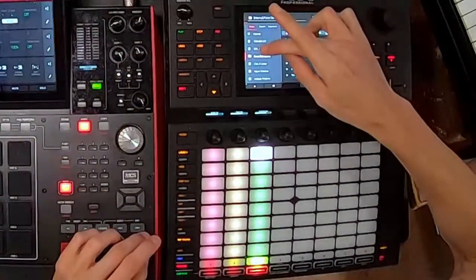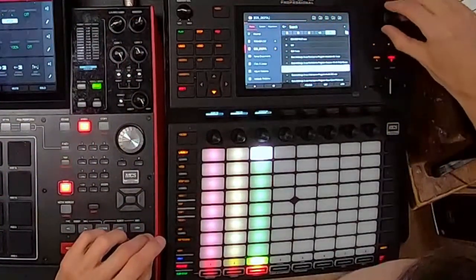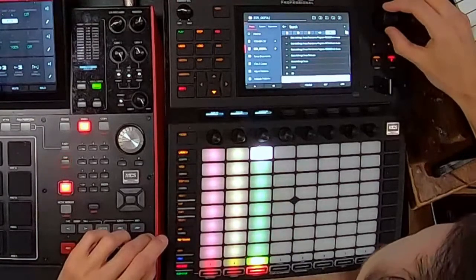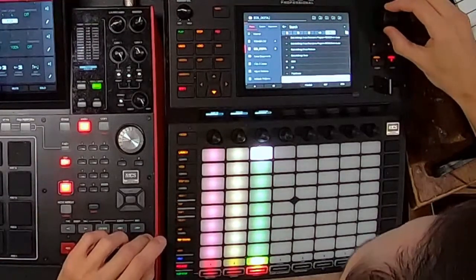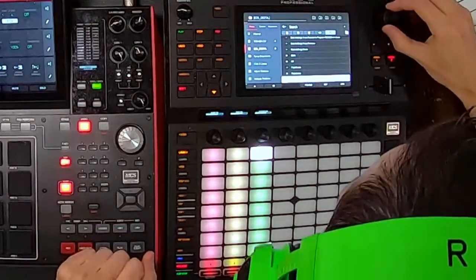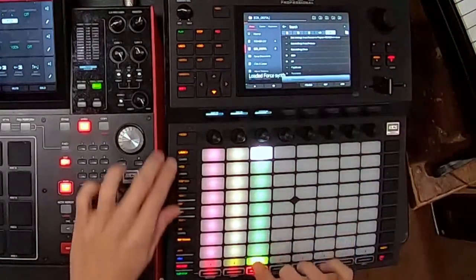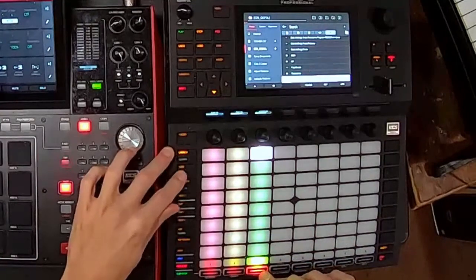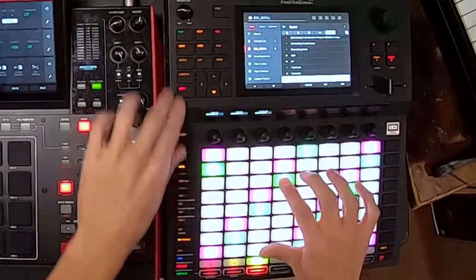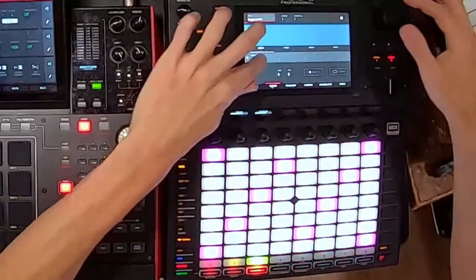So we'll just do that, and pull up. There it is. Load that one. Okay, now let's go over here, and then we'll just load it in.